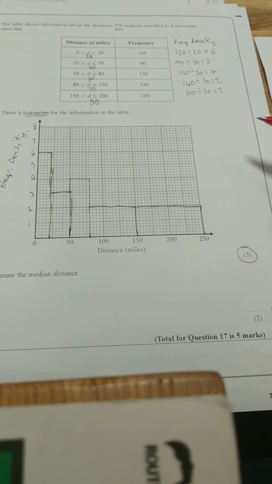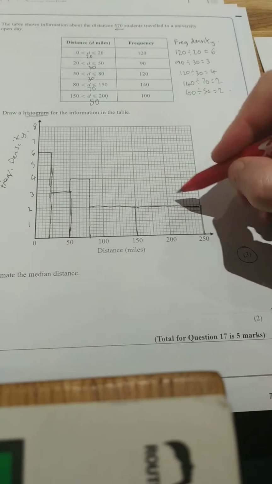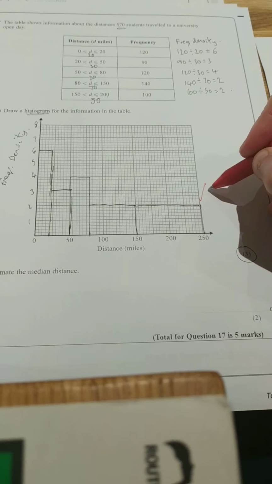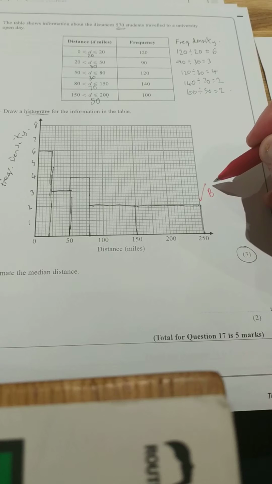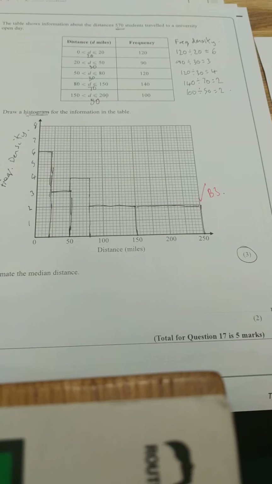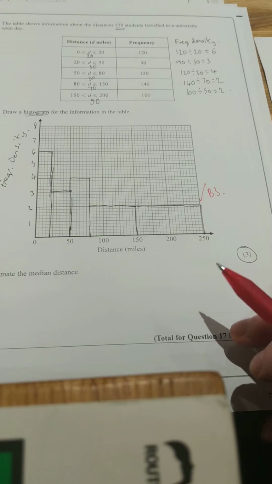Let's just remind myself, what have we got? Histogram, fully correct histogram with the correct heights. That's one of the marks. Oh, that's for all 3 marks. You could get 1 mark for at least 2 correct blocks of different widths. So it was all about how accurate you were with that.